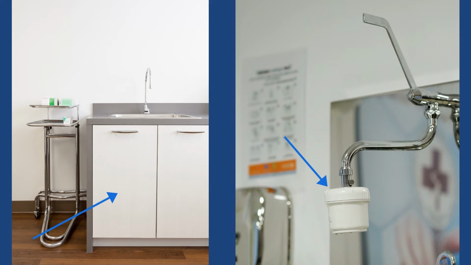If a fixture has a cabinet beneath it, like the example here on the left, take a photo of the piping below. If your fixture has any type of filter, like the example here on the right, leave them in place and again take a photo. Filter settings should not be changed prior to sampling so that the sample collected accurately represents what is consumed by staff and students. Save all photos as documentation. Photos will be important when results are being reviewed with an expert.